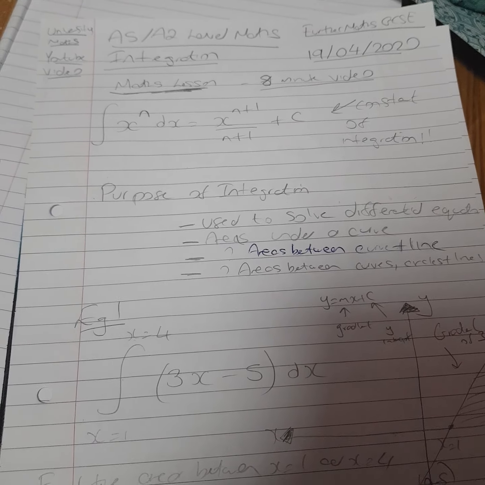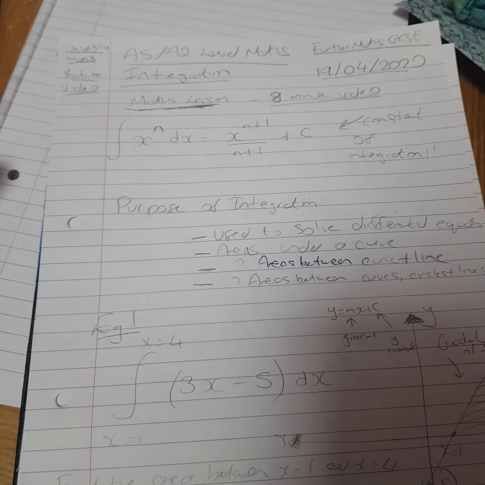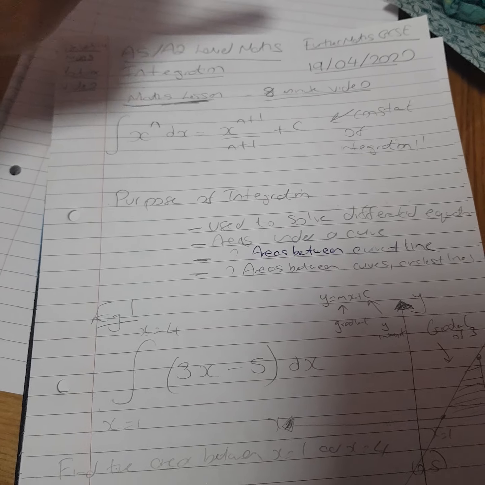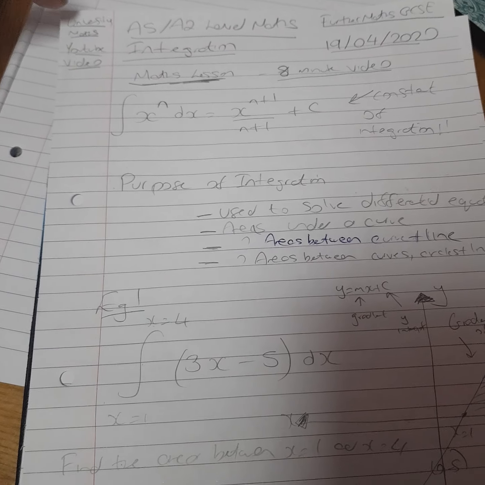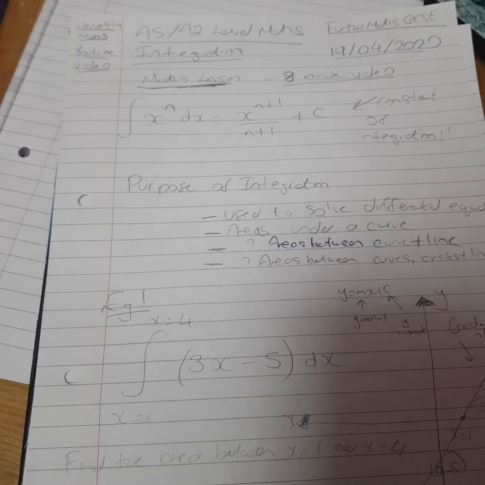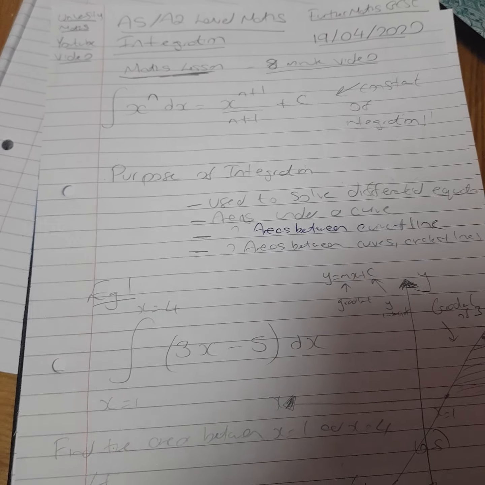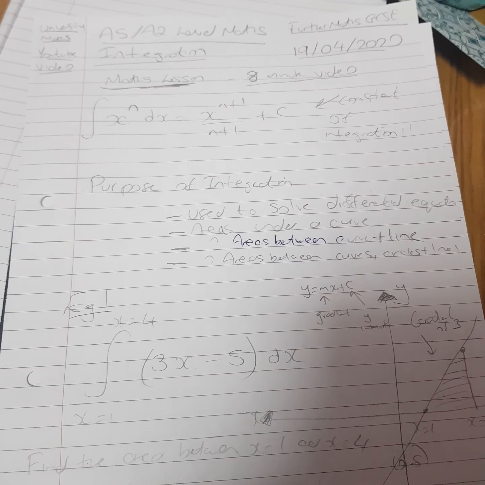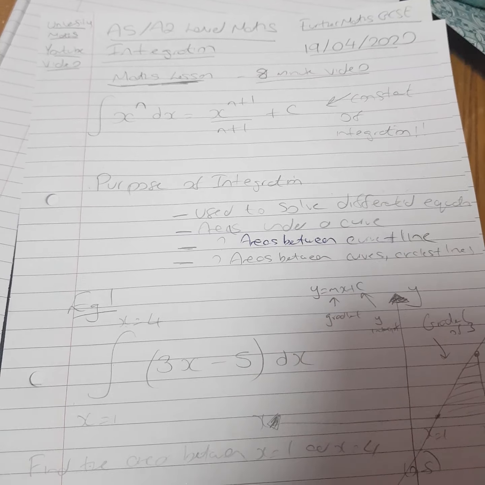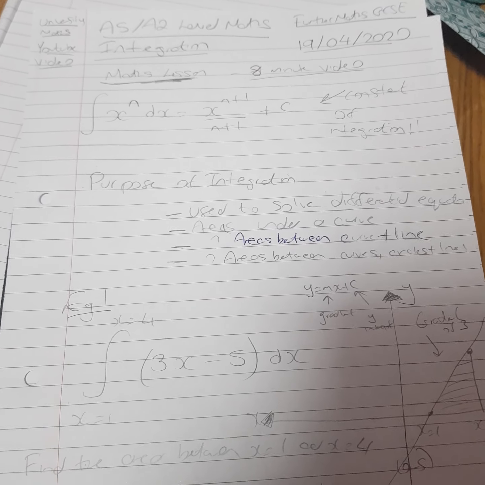Right guys, so integration, okay, so it's for AS and A2 maths, obviously further maths, GCSE, and then also university level maths. Okay, I'm planning to try and make this an 8-minute video. Okay, so that's my aim for today's lesson. It will be a short video on integration, with 2 examples.